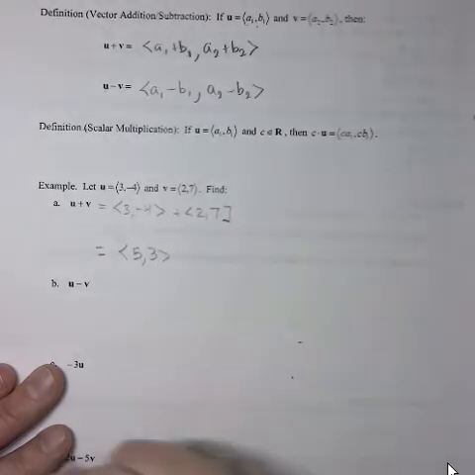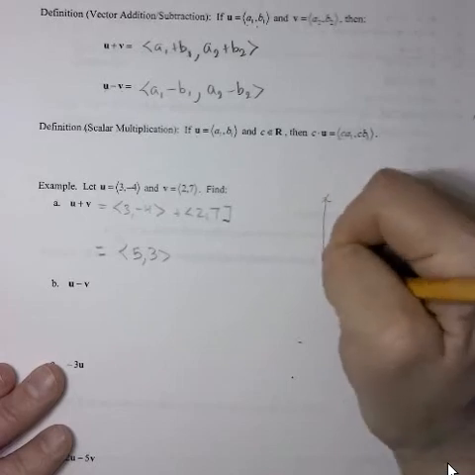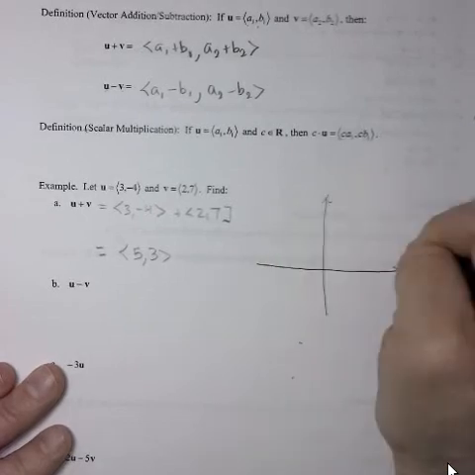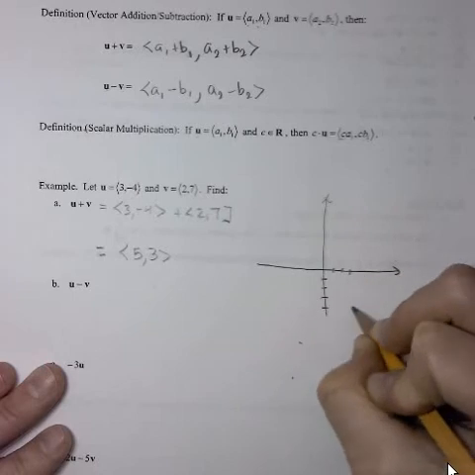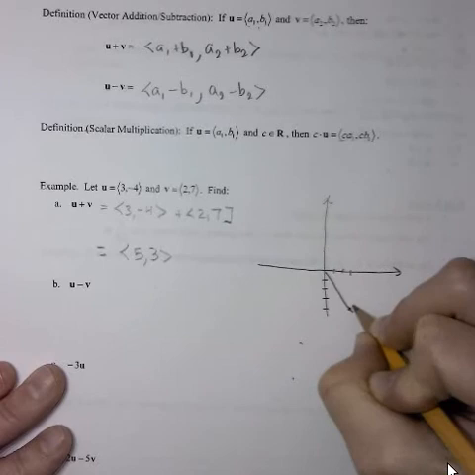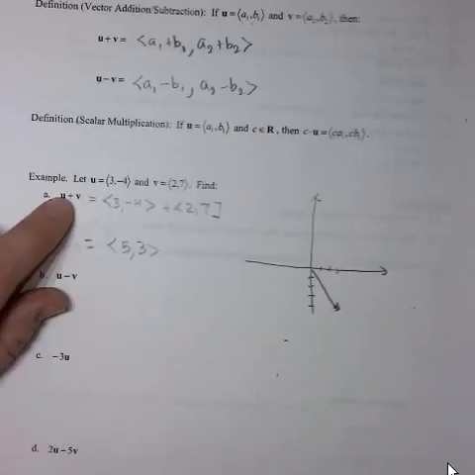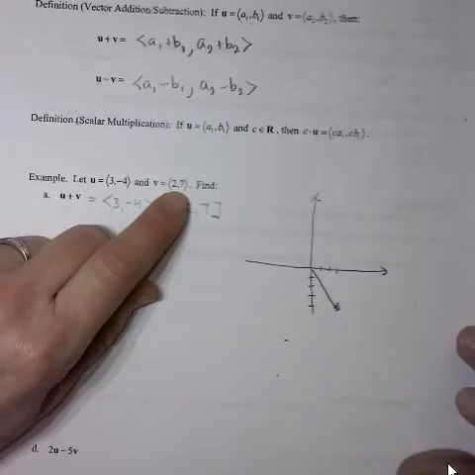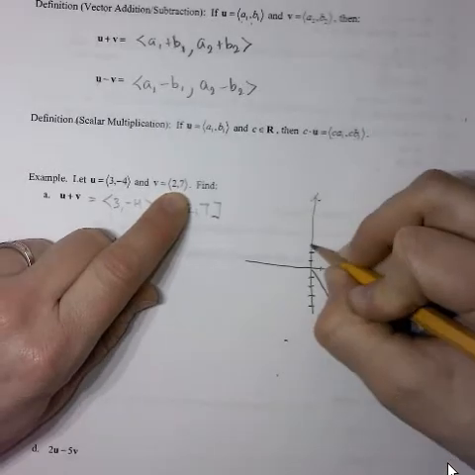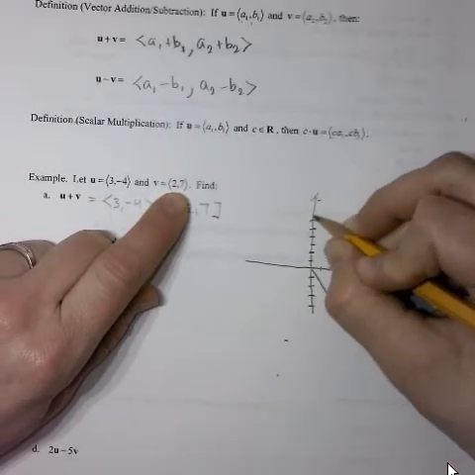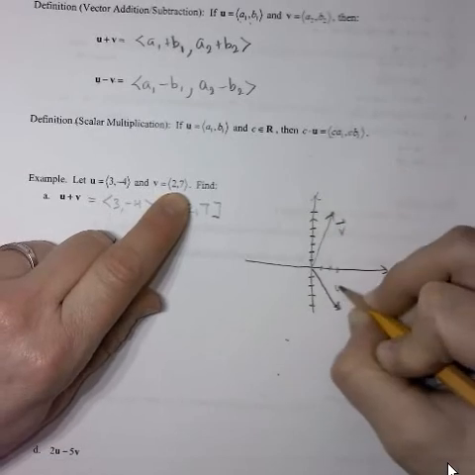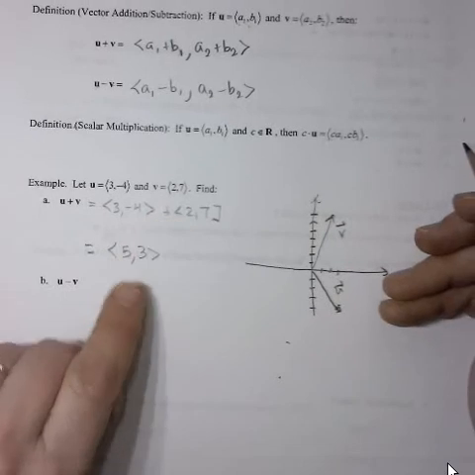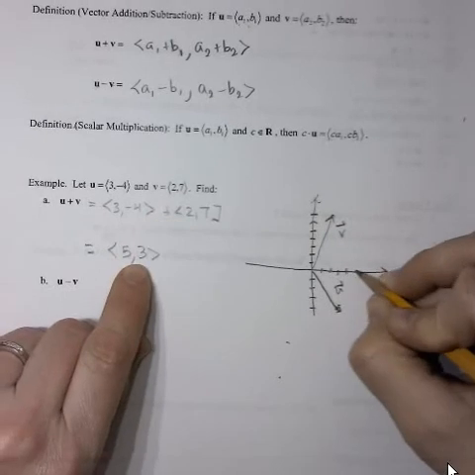And if you think about the xy plane here, we have 3, negative 4. That is vector U. Vector V is 2, 7. Here's V. Here's U. And then 5, 3 is here.